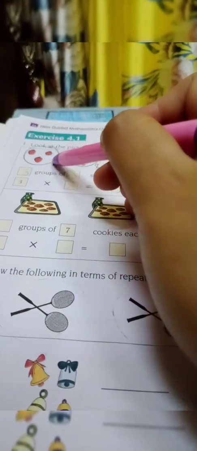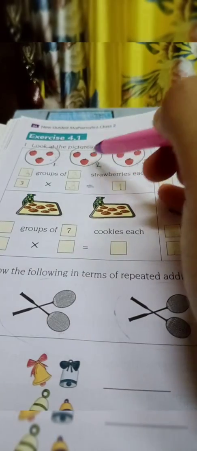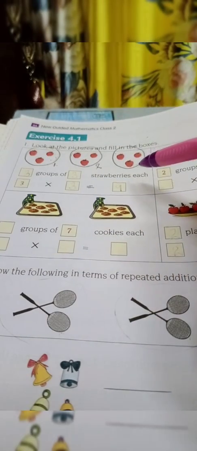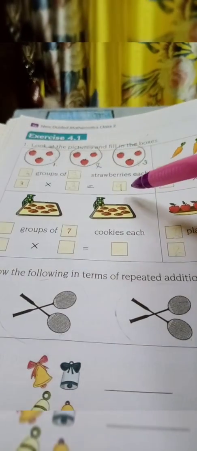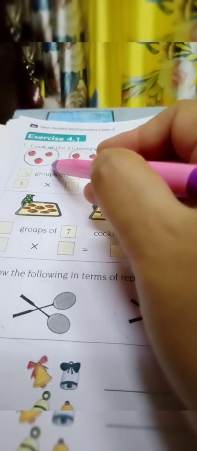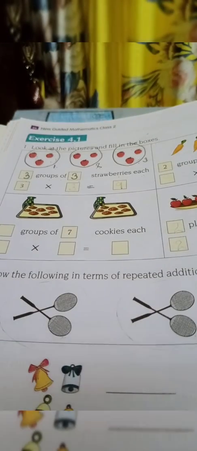So here we have got 3 groups of 3 strawberries each. That means in each group there are 3 strawberries inside it. Now we need to read and fill in the blanks. It says dash groups of dash strawberries each. How many groups are here, children? 1, 2 and 3. So we write 3 groups of how many strawberries each? 1, 2, 3. So there are 3 strawberries in each group.